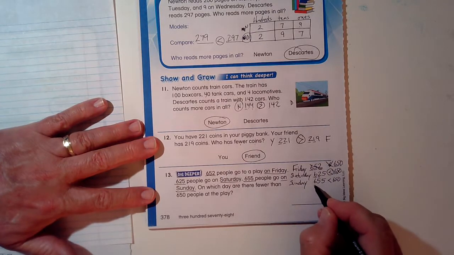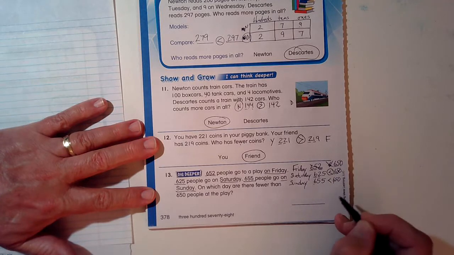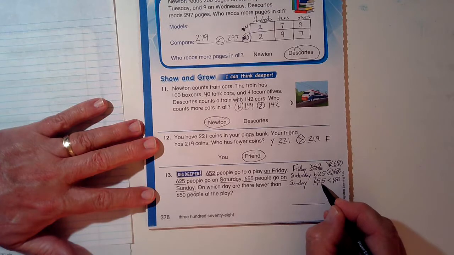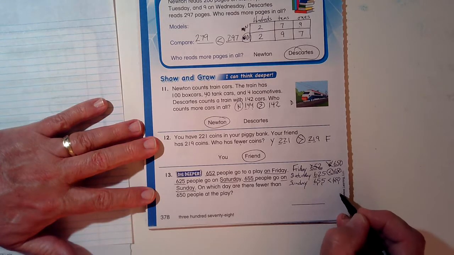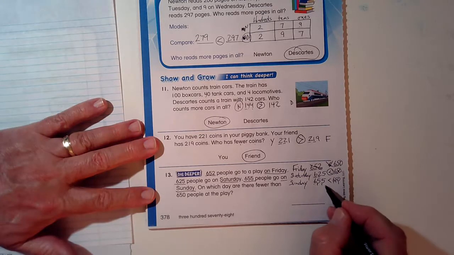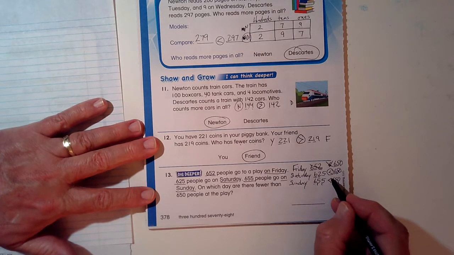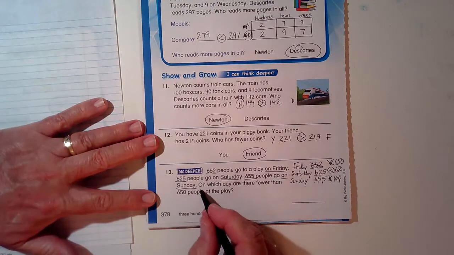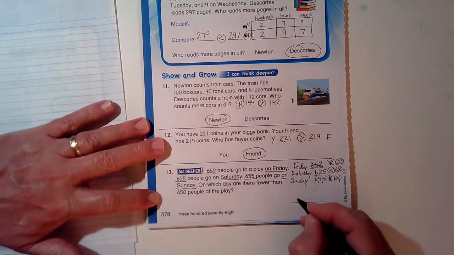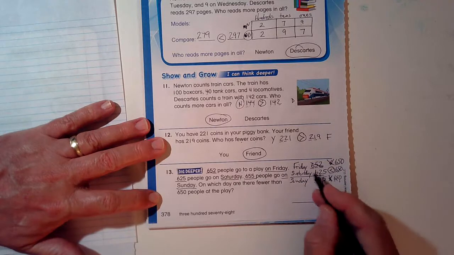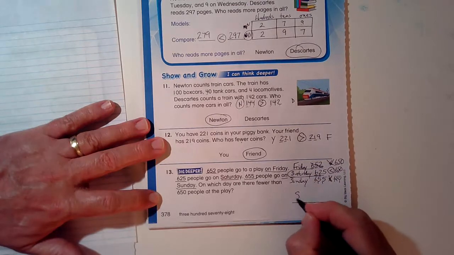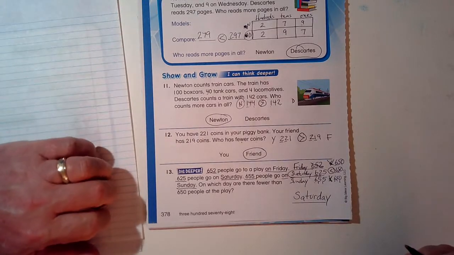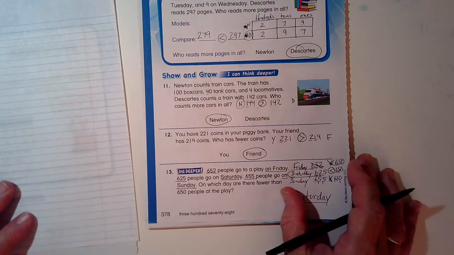Let's do the next one. I have 6 in the hundreds place, 6 in the hundreds place, 5 in the tens place, 5 in the tens place, 5 in the ones place, 0 in the ones place. So this number is larger than 650. Let's see your question. On which day are there fewer? The only one that had fewer was Saturday.